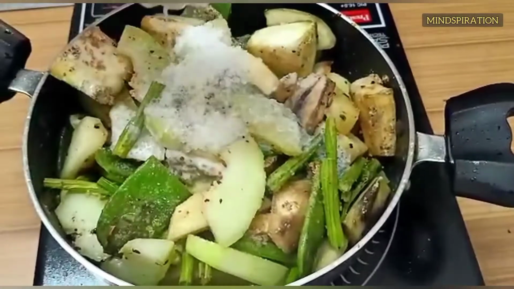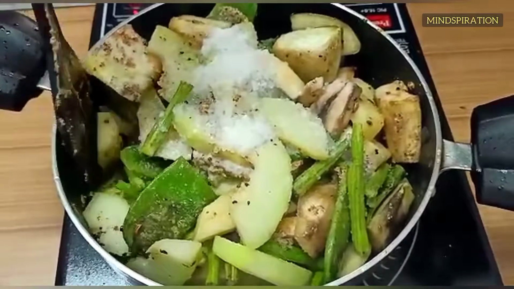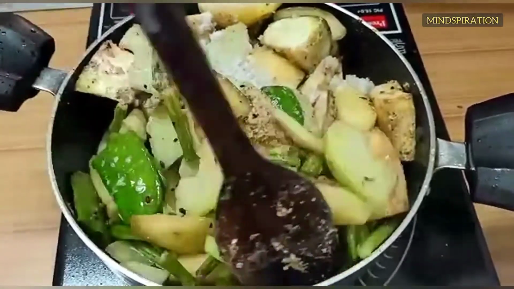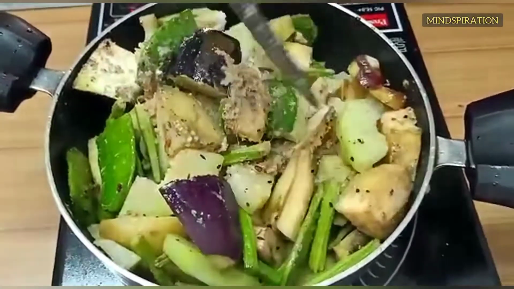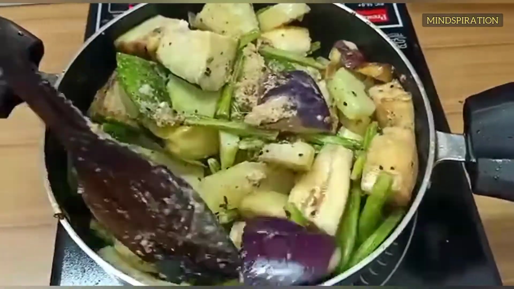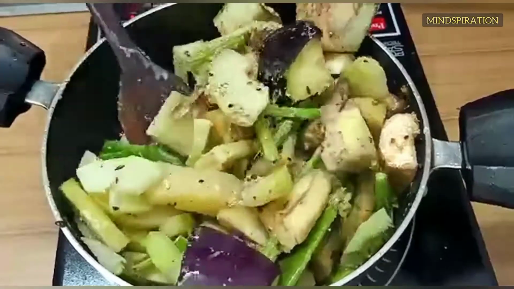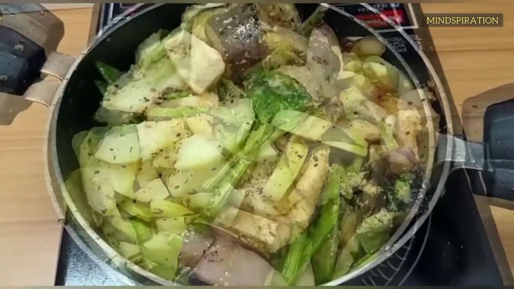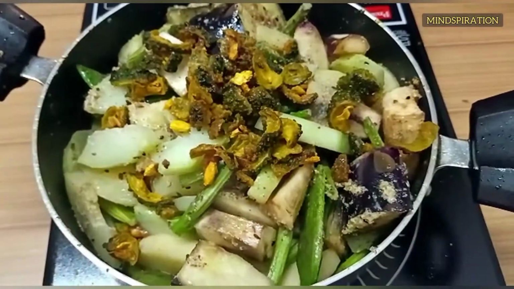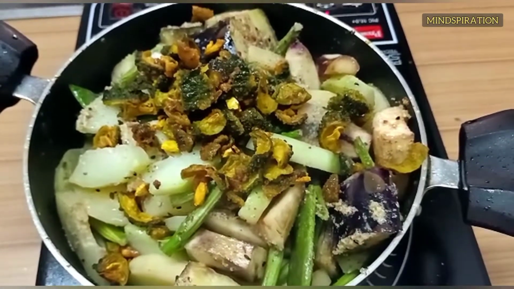Add milk and mix well with all the ingredients. Now, add the fried bitter gourd, which was fried and kept separately.